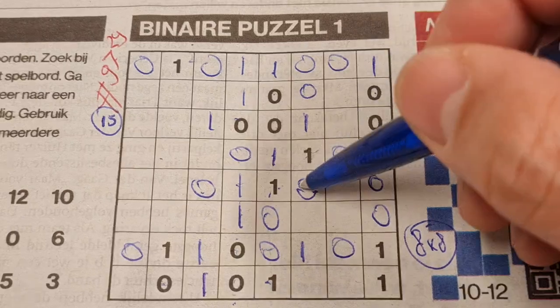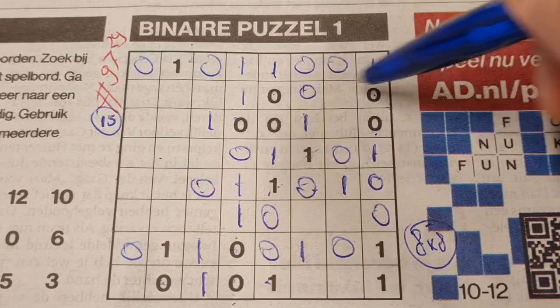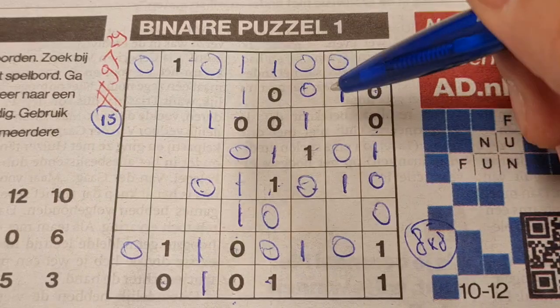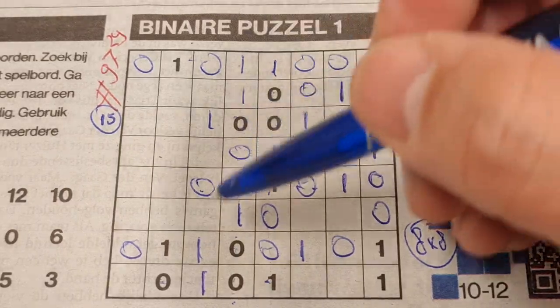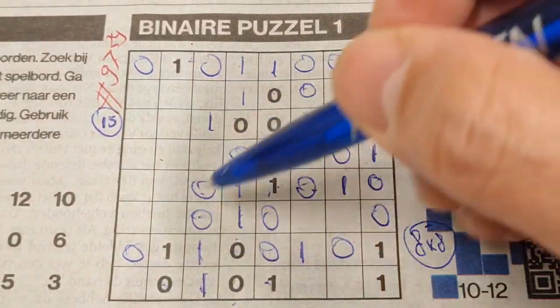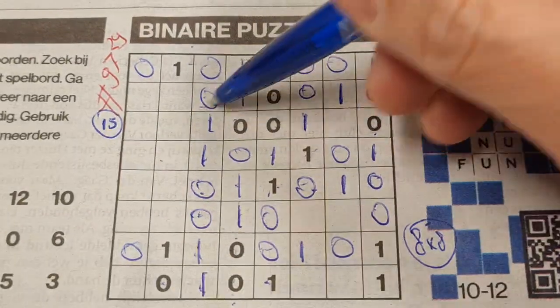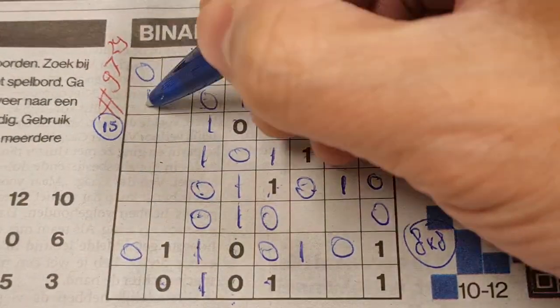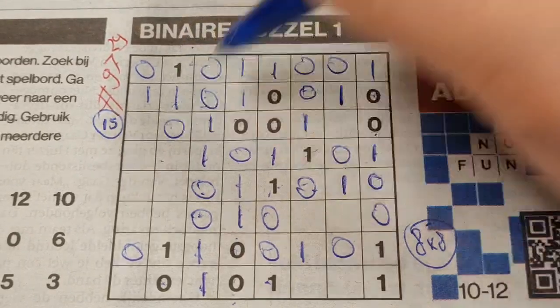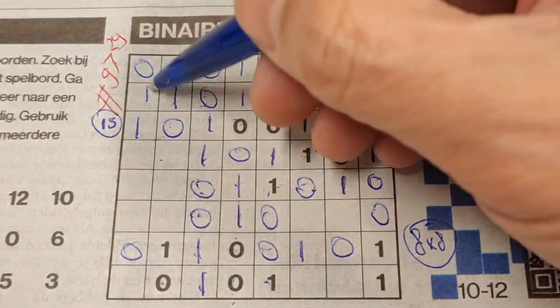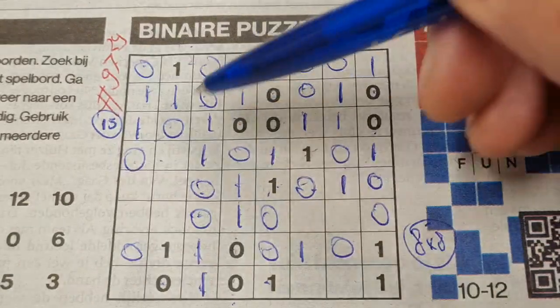Then between the O's comes in 1. Between the O's comes in 1. Then double ones, here no, there no. Double O's, here one, there one. Double ones, here no, there no. 4 O's we have here, so the rest are ones. Double ones, here no, there no. 4 O's we have here, so the rest are ones.